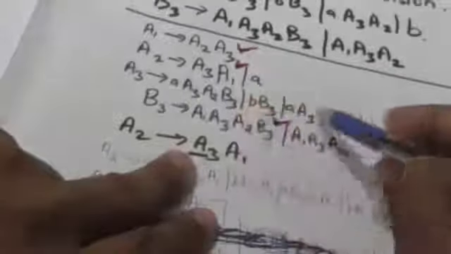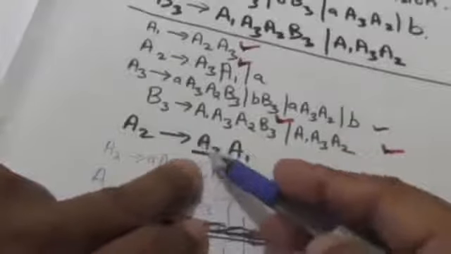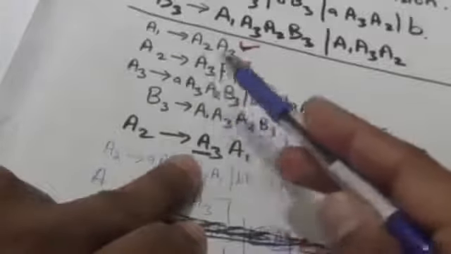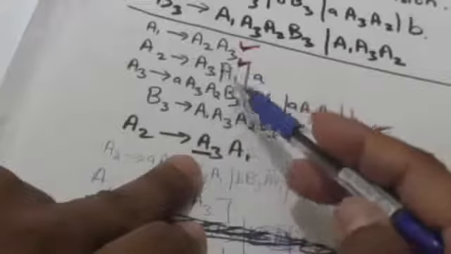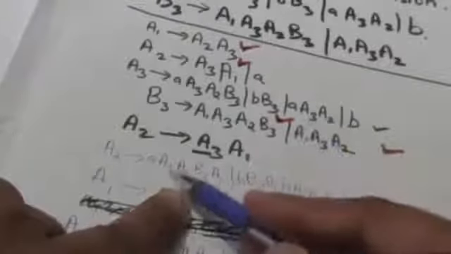Now A3 has these productions, right? So after replacing A3 by the right hand side strings of the productions of variable A3, we will get these productions for variable A2. So this production will be removed and these productions will be added to grammar G.